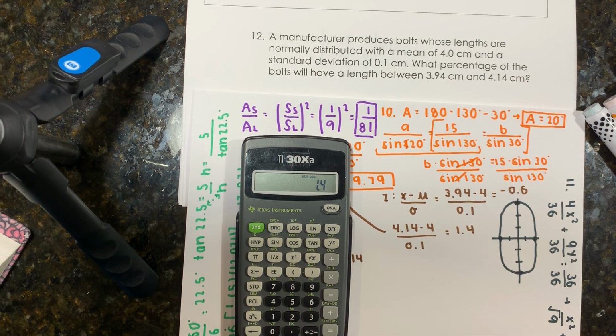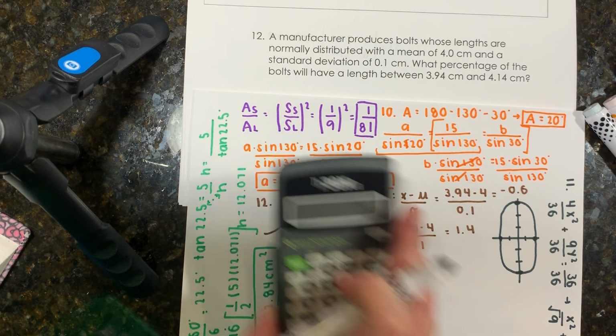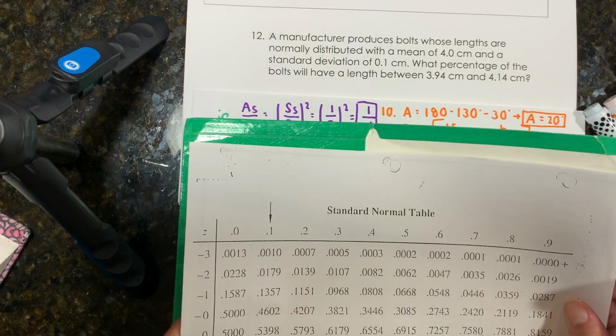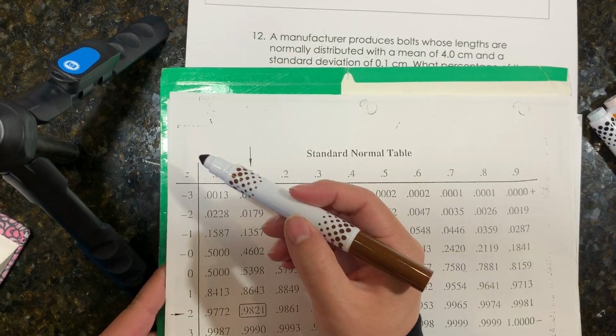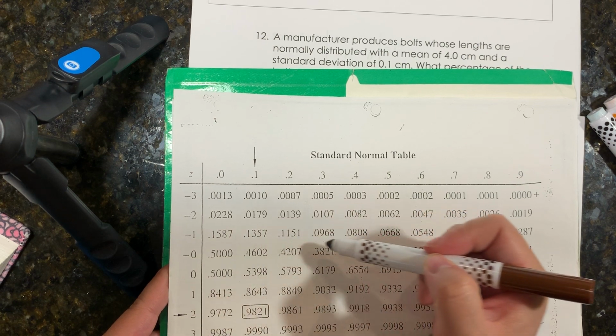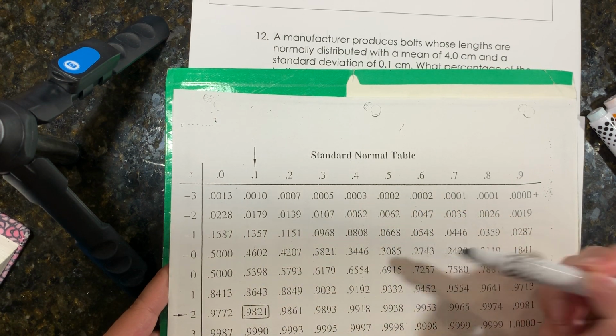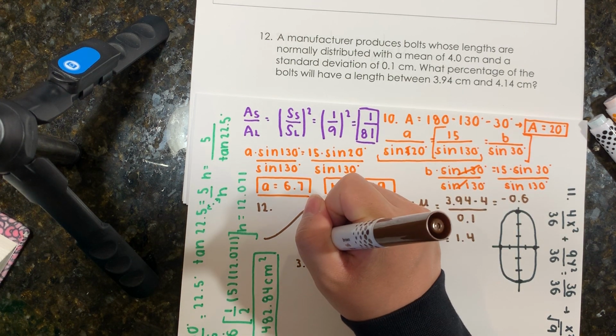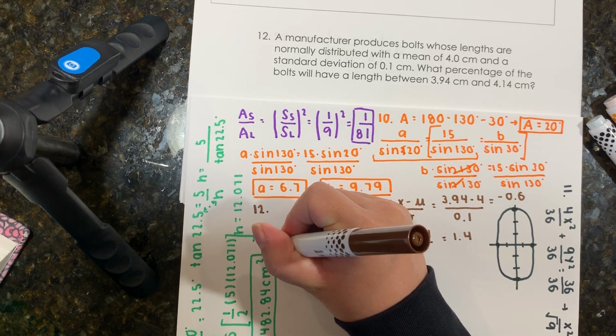So now we need to go to our standard normal table in the back of our answer key. For the first one, it's negative 0.6. So I'm going to go to my chart. I go down to negative 0 over to 0.6, and that gives me 27.43%. So that is the percentage that falls below here.